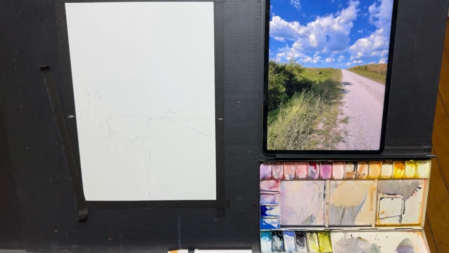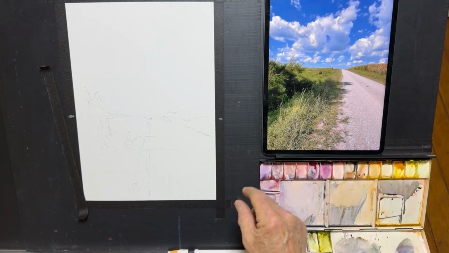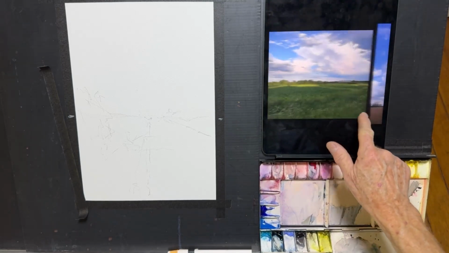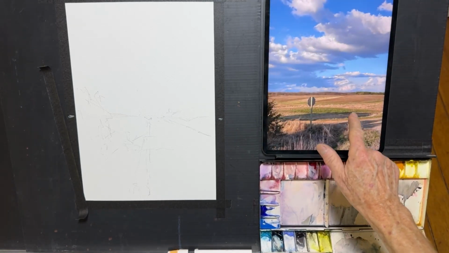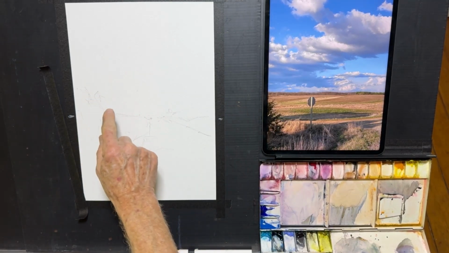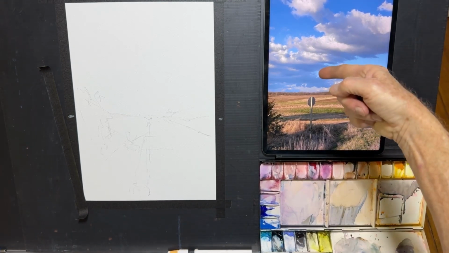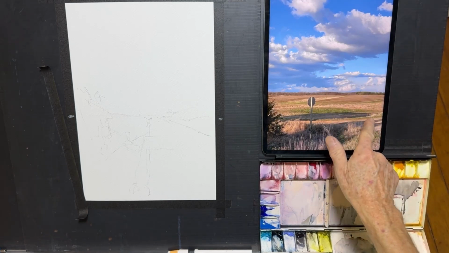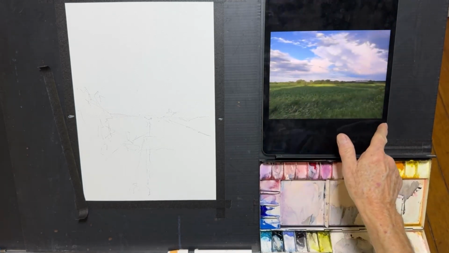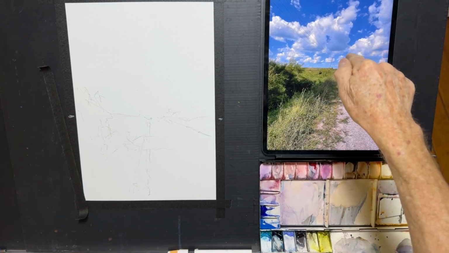Up here, it's going to be a different situation. Let's see, do we want to use one of these other skies? It'd be kind of neat to use this one because I think I mentioned it last week. The axis through this one is very similar to the axis here, except we're a little more straight.